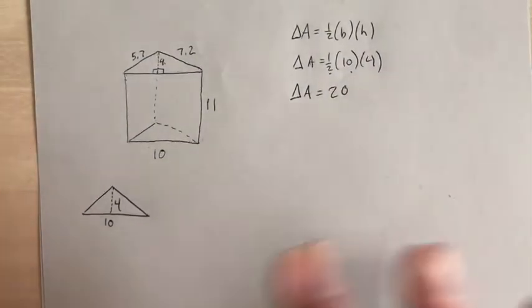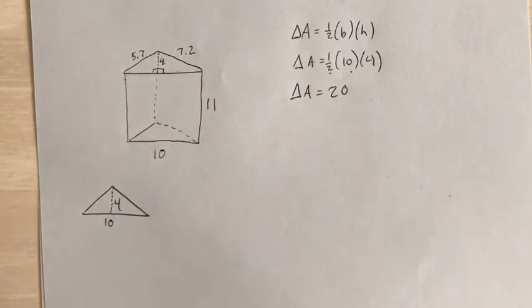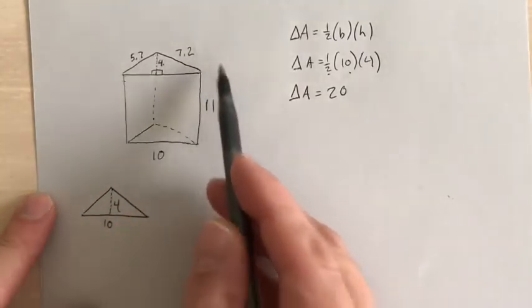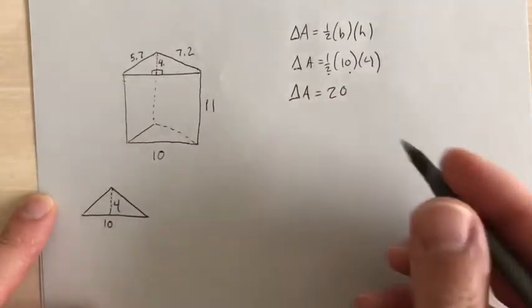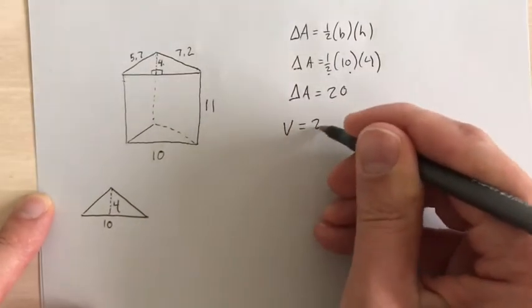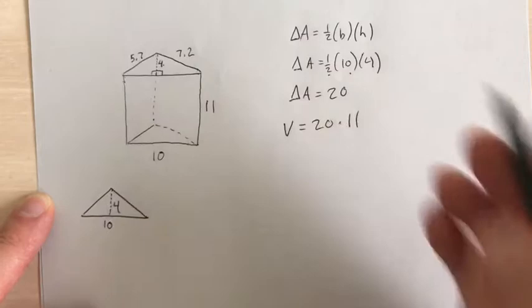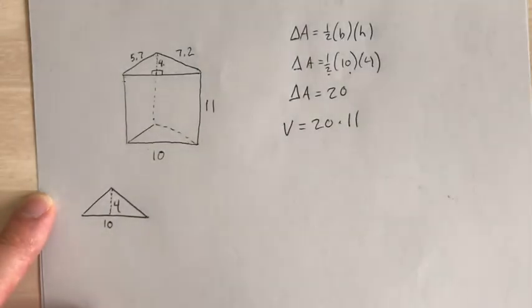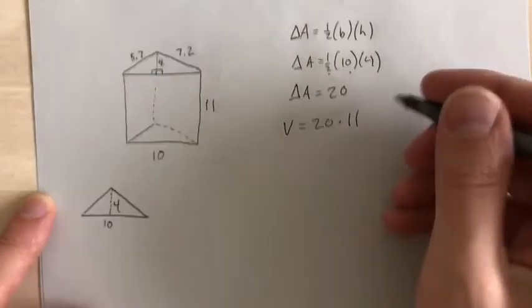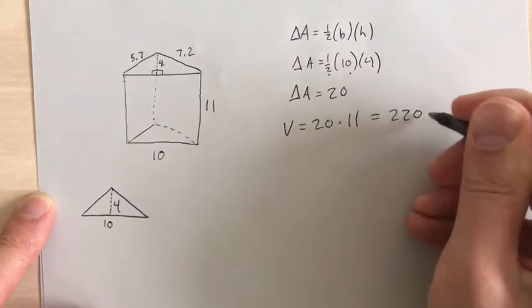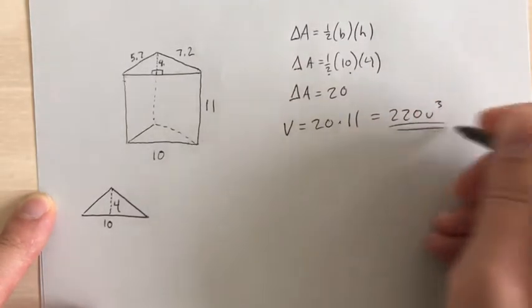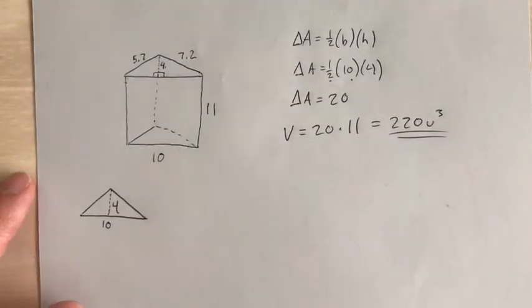That's how many squares and/or cubes would fit into that triangle perfectly. And then once you know one of those layers, which would just be the base area, you could multiply it by the height, and that would be the volume. So the volume would be 20 times 11, and 20 times 11 would be 220. So 220 units cubed, if you're being fancy there, would be the volume of this prism.